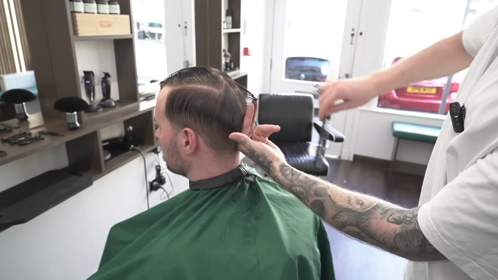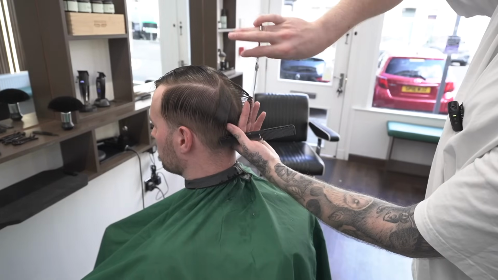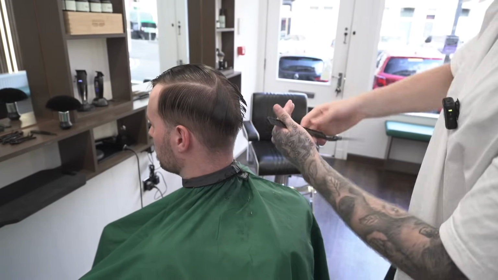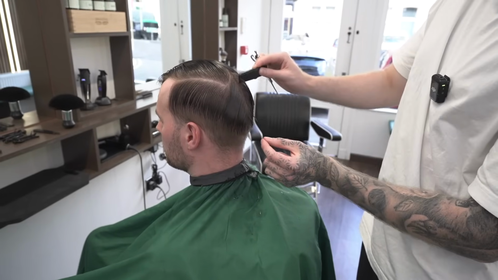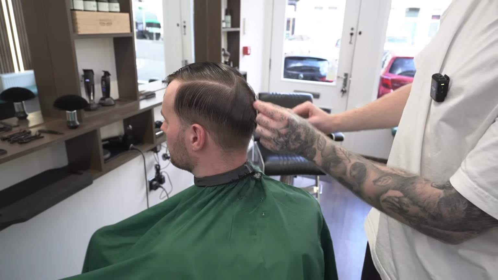And then we get to the bottom here, fingers are right against the head. And this is where the clipper work will blend in. And see how this hair here is now going to fall to there. So it's not going to have too much springiness.